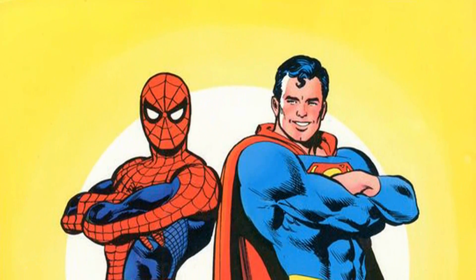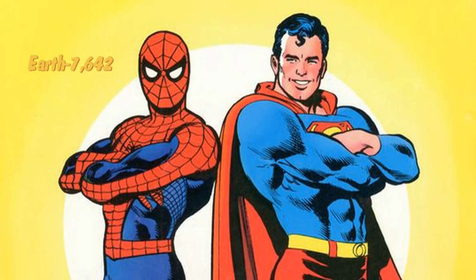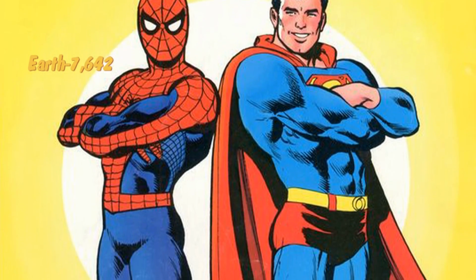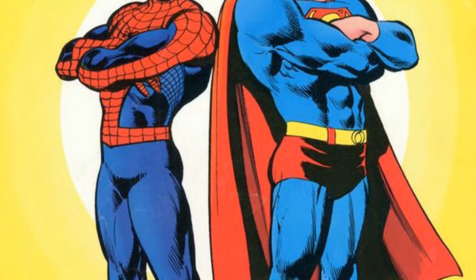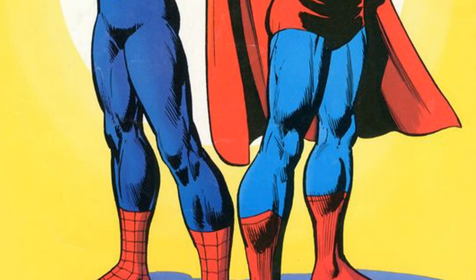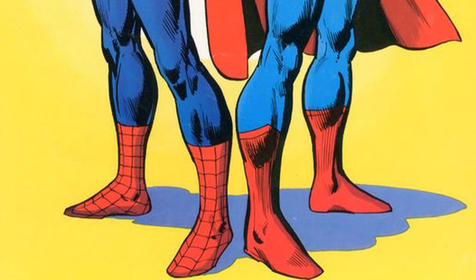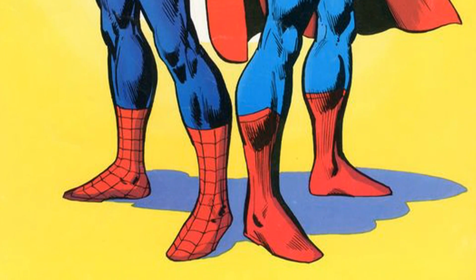Earth 7642. Notable inhabitants, all of the DC and Marvel characters. An Earth where Earth-1 and Marvel Comics characters coexisted, also had its own version of Darkseid and Dark Phoenix. First appearance, Superman vs. The Amazing Spider-Man, January 1976.